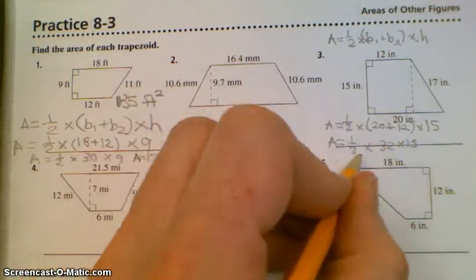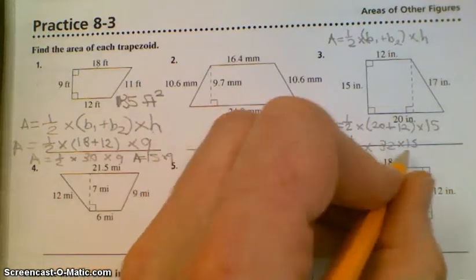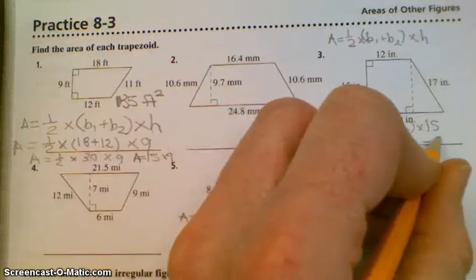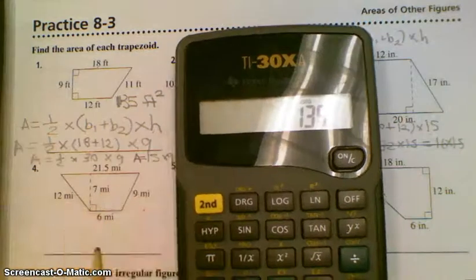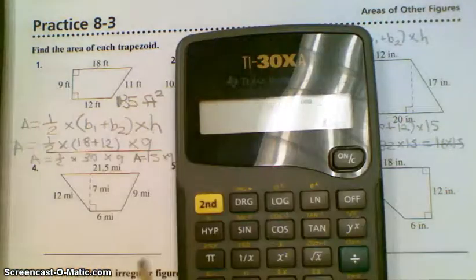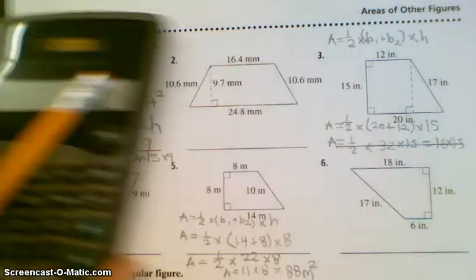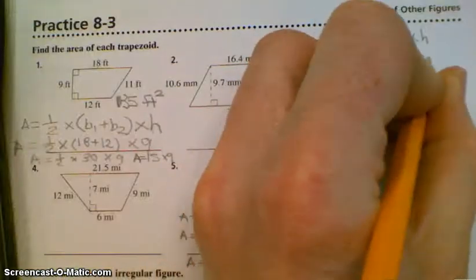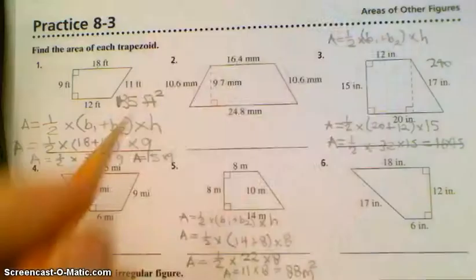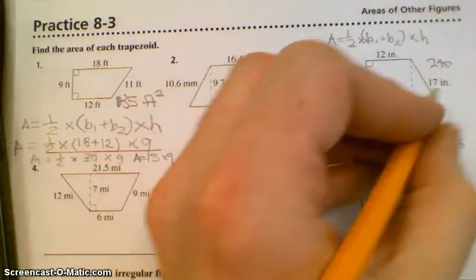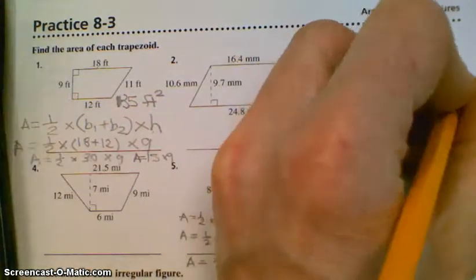So 1/2 of 32 is going to be 16, so that's going to be equal to 16 times 15. And again, if I plug that into my calculator, all I'm going to do is 15 times 16, 240. So my answer is going to be then 240, and that's inches squared.